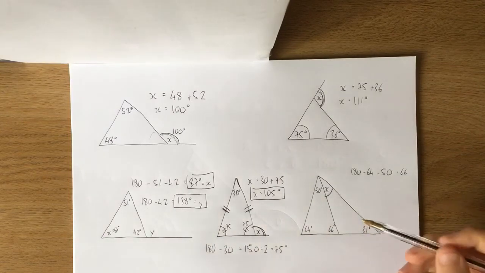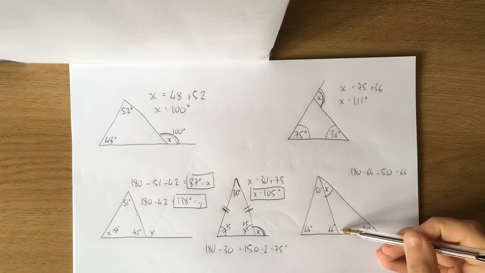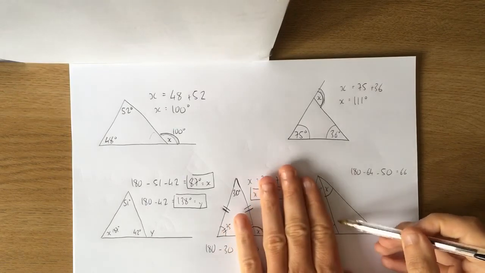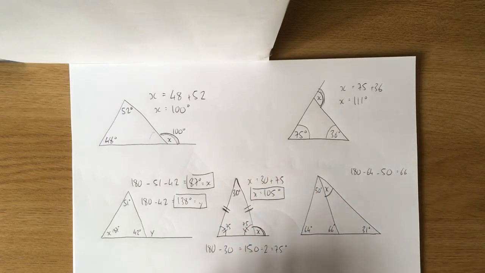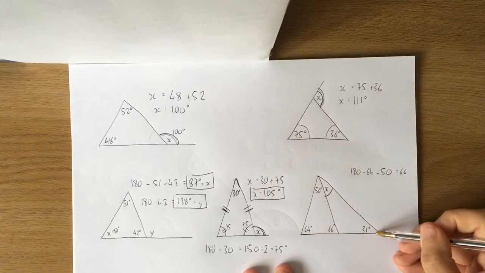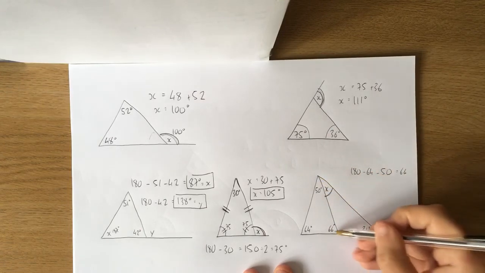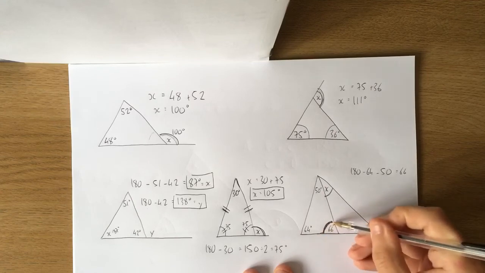Now that I know that, I could say this is a straight angle, figure this out, and then the three of them should add to 180. Or if you look at the angle on the right hand side, 66 is an exterior angle for that.